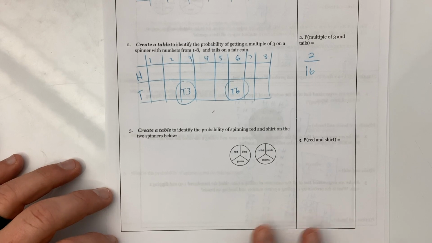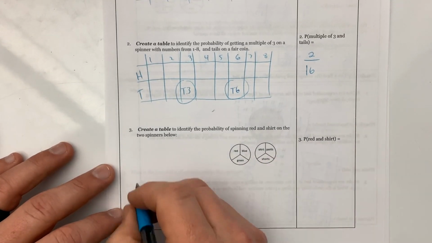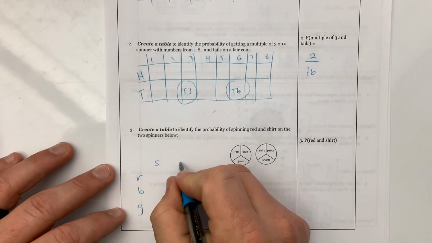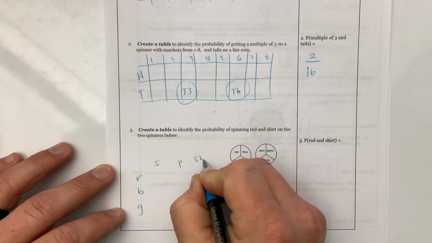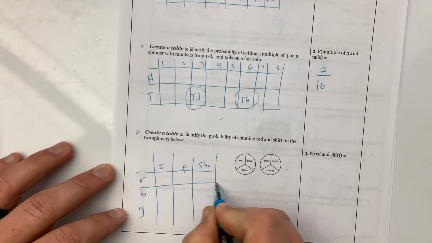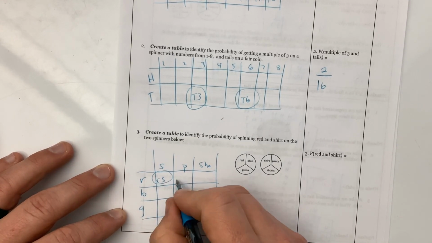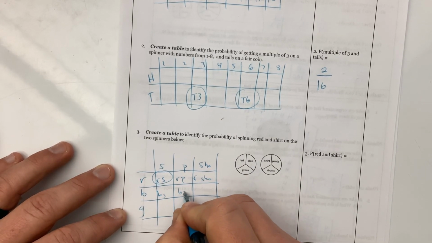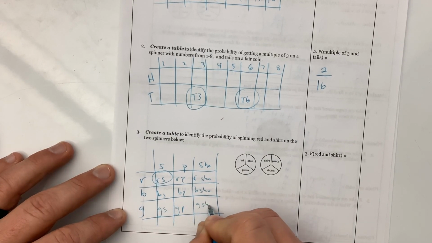And last one, the standard: create a table to identify the probability of spinning red and shirt on the spinners below. So the first spinner is red, blue, green. The second spinner is, we'll do S for shirt, P for pants, and I don't know, we'll go with shorts. Make our table. This is red shirt here. That's the one we want. Red pants, red shorts, blue shirt, blue pants, blue shorts, green shirt, green pants, green shorts.